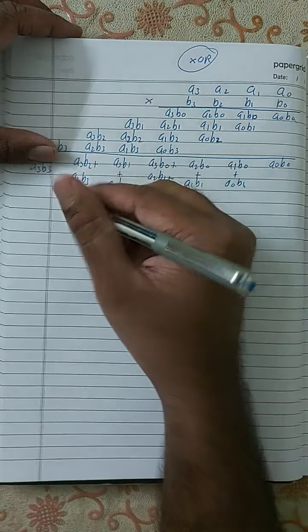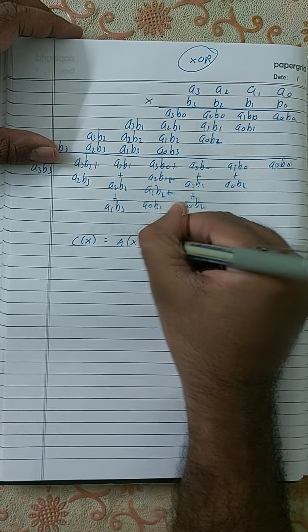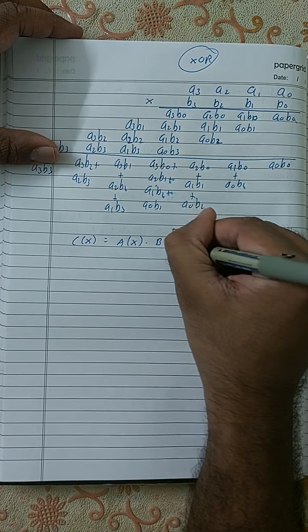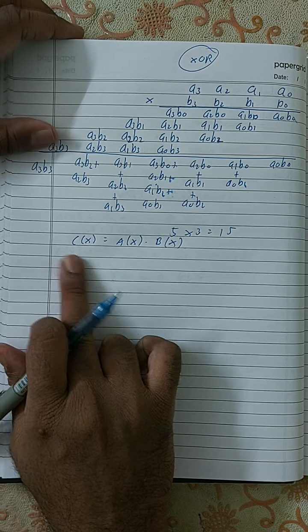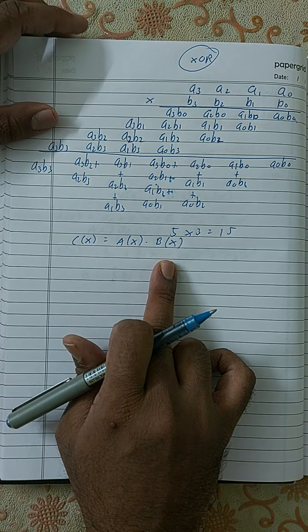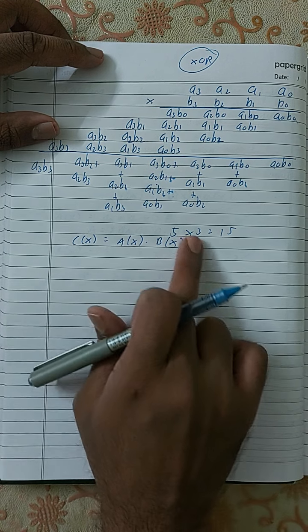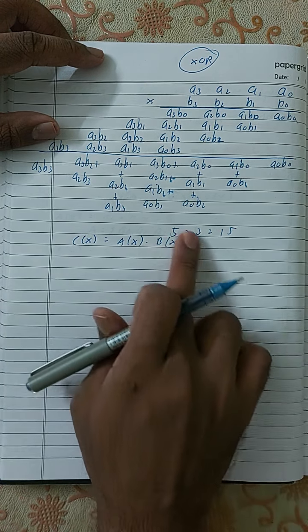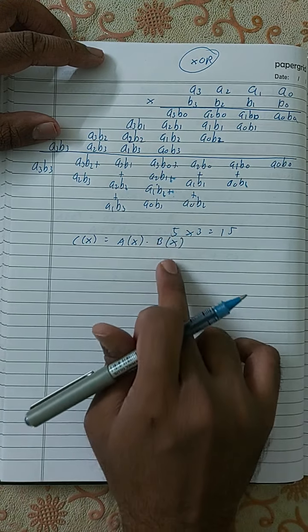The same way, when I say C of x is equal to A of x into B of x, C of x is the product, A of x is the multiplicand, and B of x is the multiplier. We design the circuit based on the value of the multiplier, that is the second polynomial, B of x.